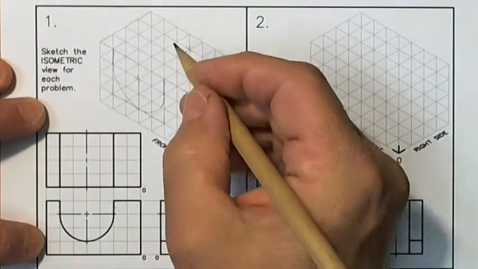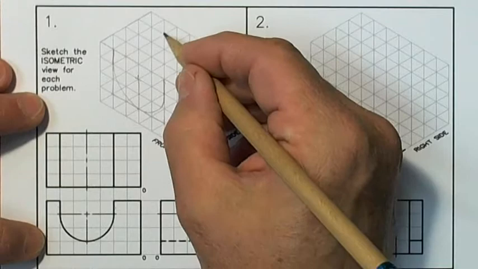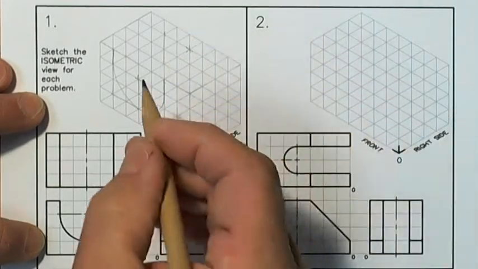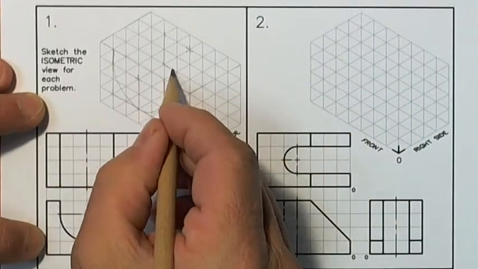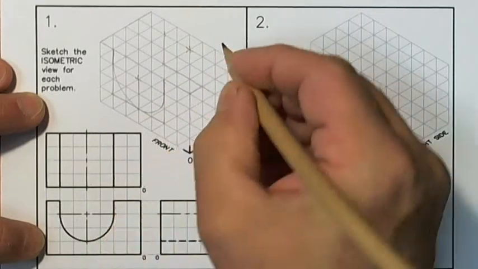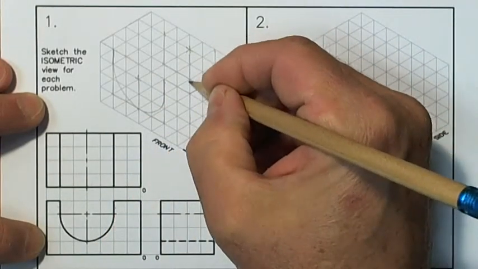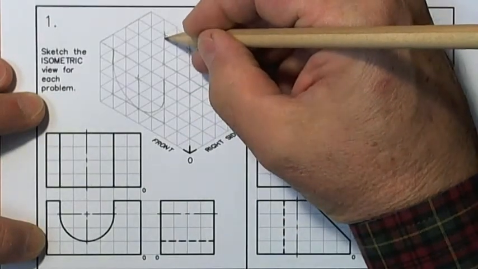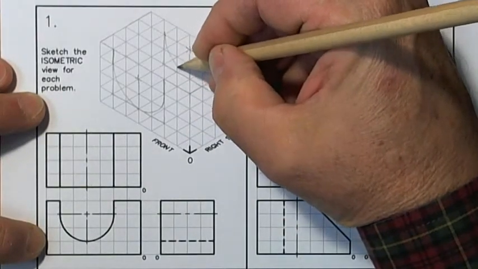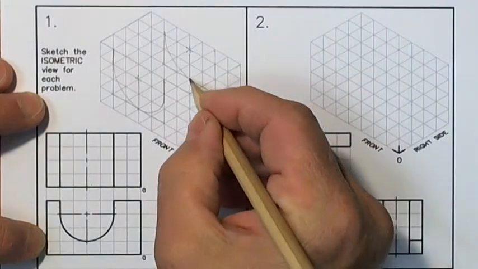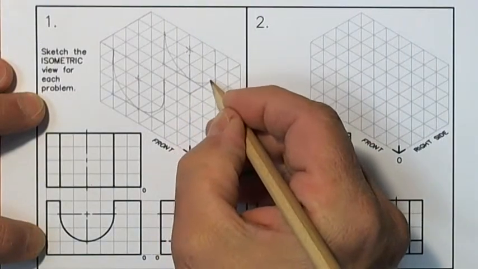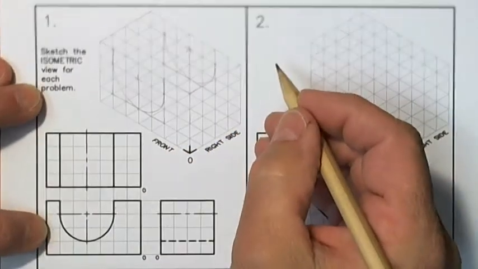Now, I construct my parallelogram again. Here is my flat arc and my rounded end arc.